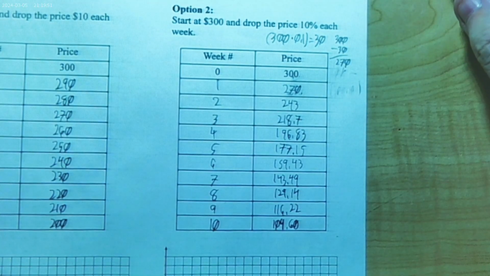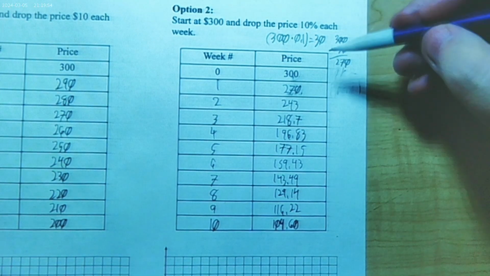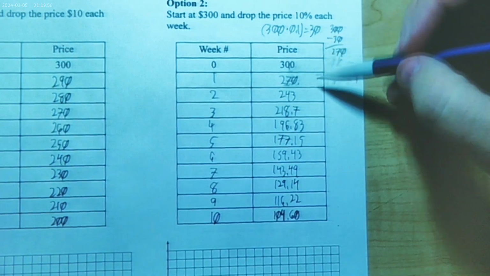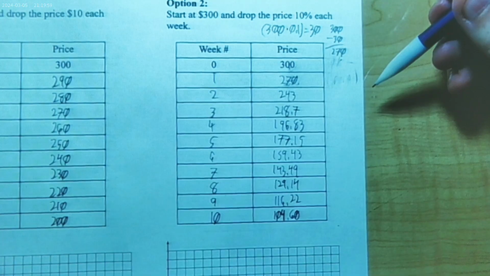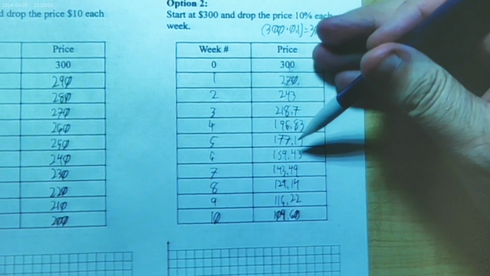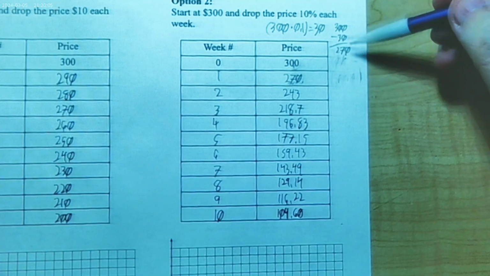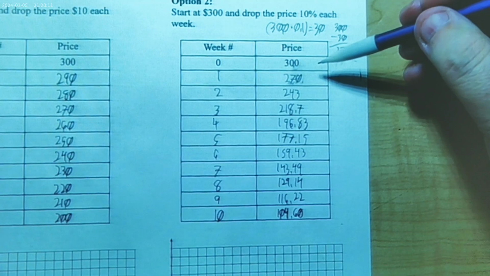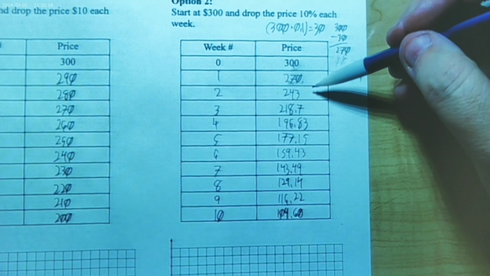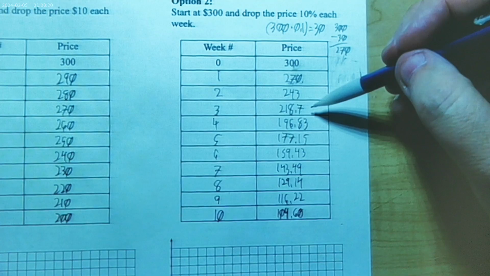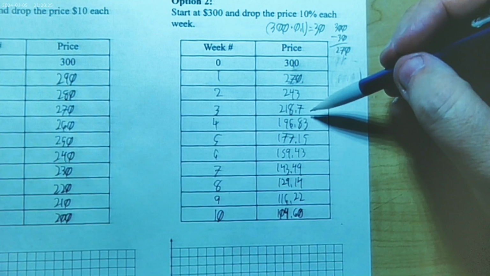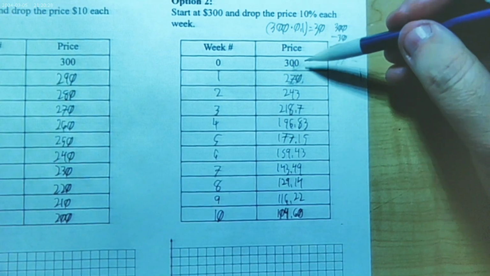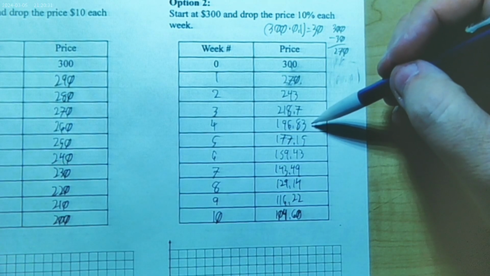So here's the thing about dropping the price 10% each week. You can take a look. Let's take 300 minus 270. That's a difference of 30, right? Because that's what we calculated. But what's 270 minus 243? That's 27. All right. So what's 243 minus 218? 25. So 218 minus 196, 22. So we went from 30 all the way down to losing 22.